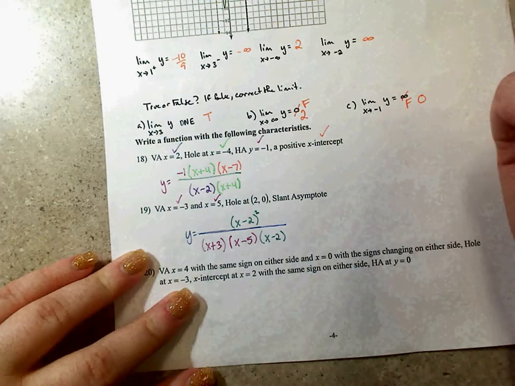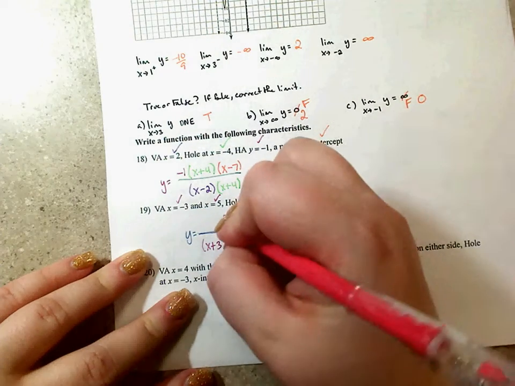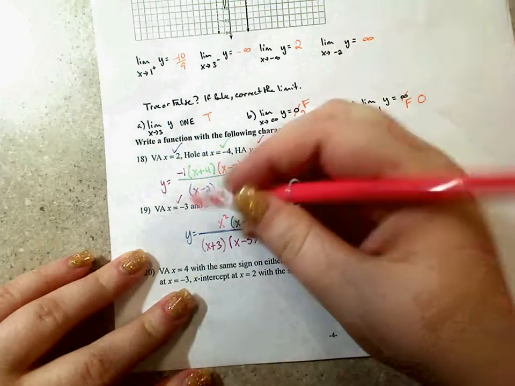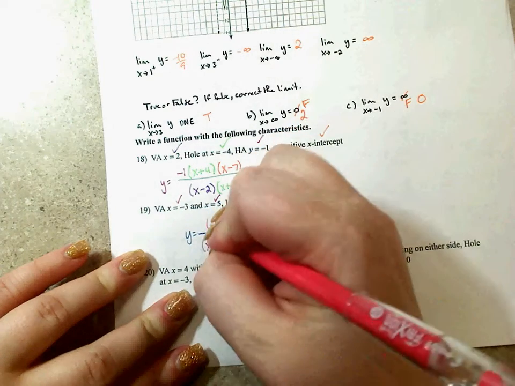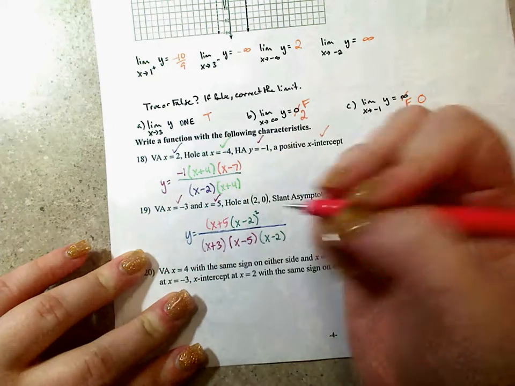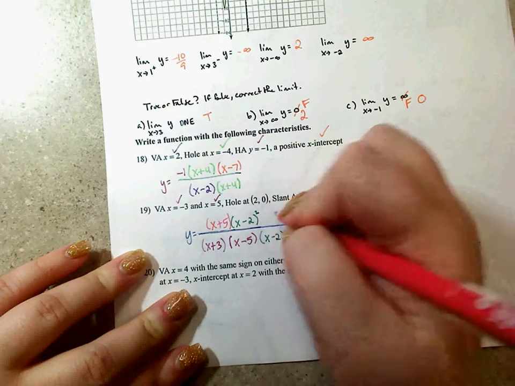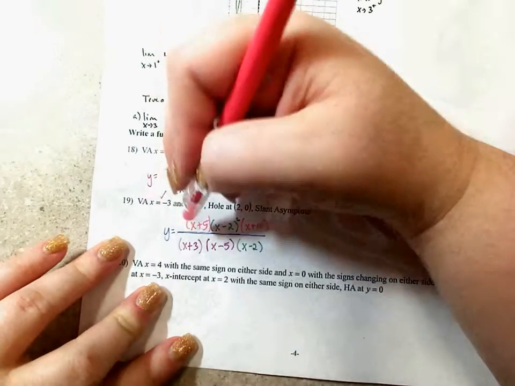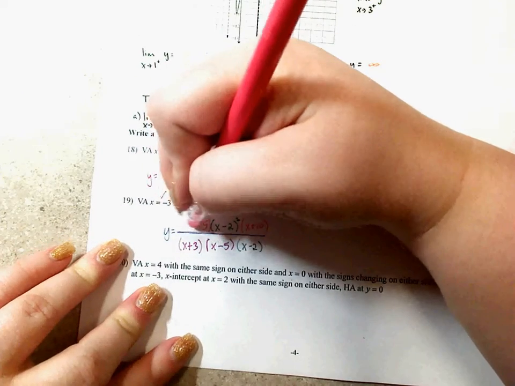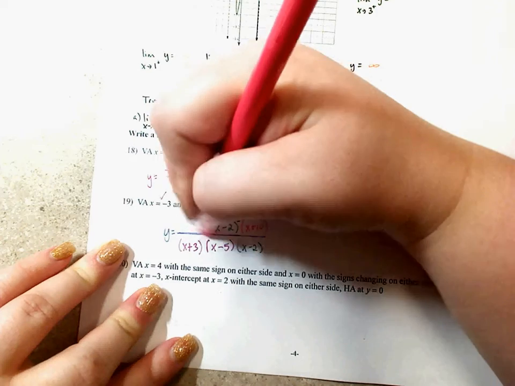Okay, that would be one way to do it. You could put x plus, well, literally anything but those, x plus 5 and x plus 10. That would give me a degree of 4 on the top. Anything except the factors in the denominator, as long as you have 2 degrees more, then you're good.